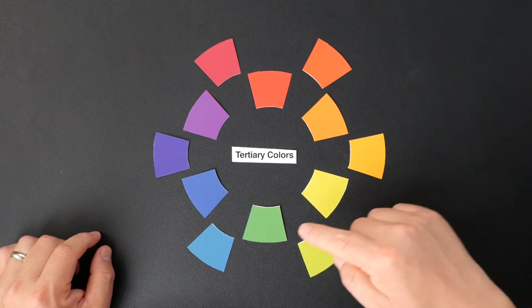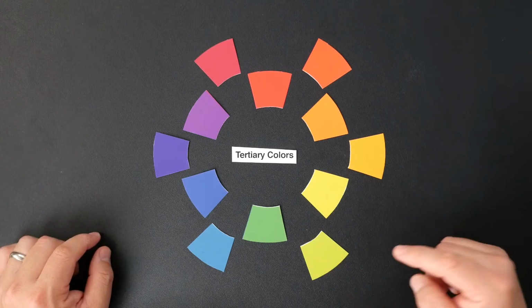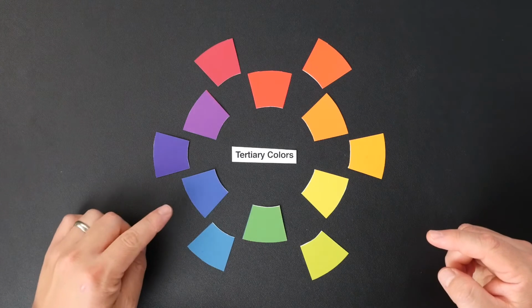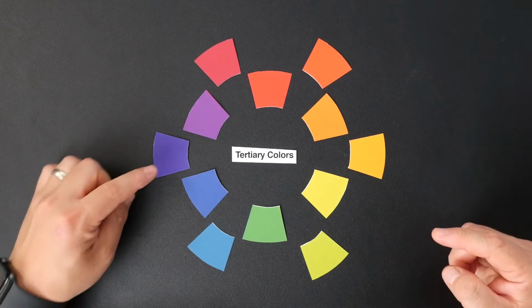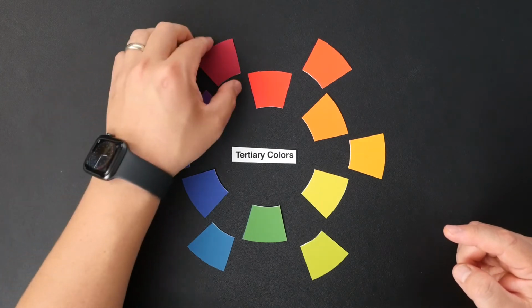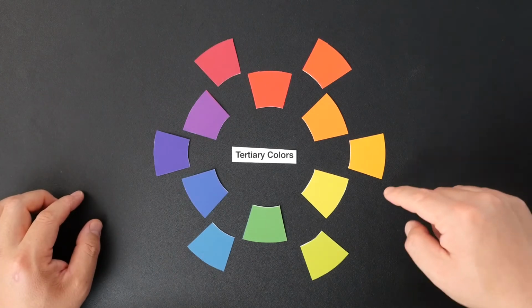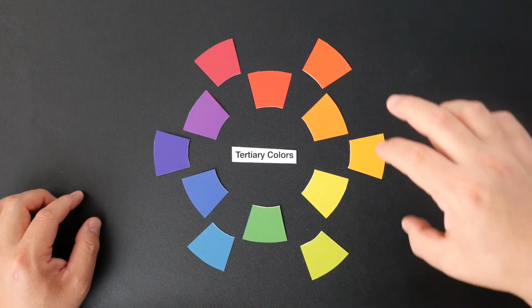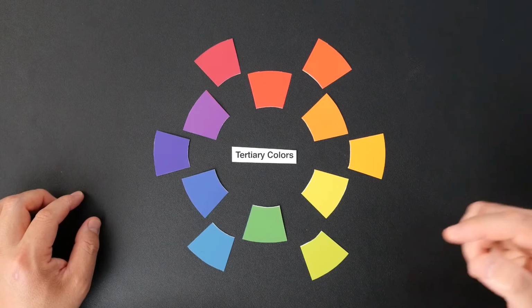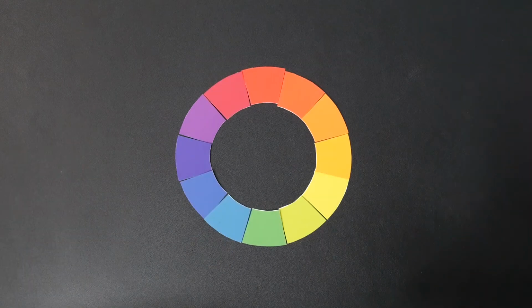In between yellow and green, you get yellow-green. In between green and blue, you get blue-green. And then in between blue and purple, you get blue-purple. And then in between purple and red, you get red-purple. So these are all the colors that are in between the primary and the secondary colors, and that's what tertiary colors are.